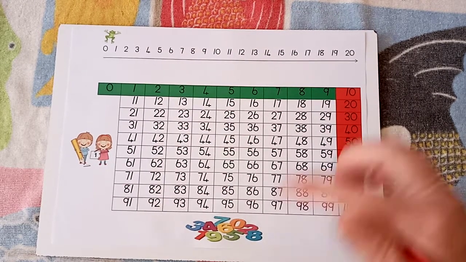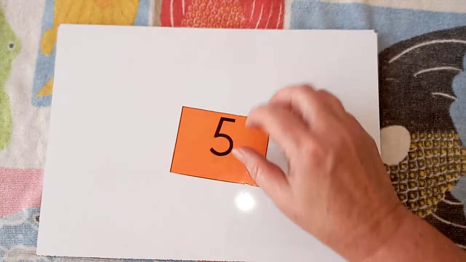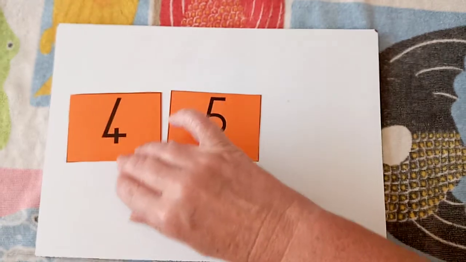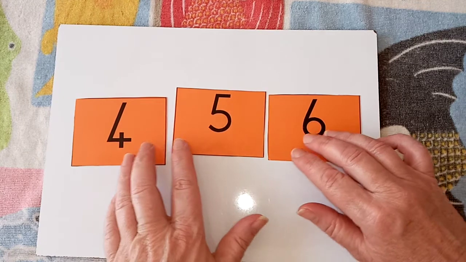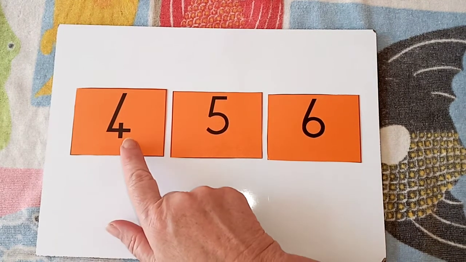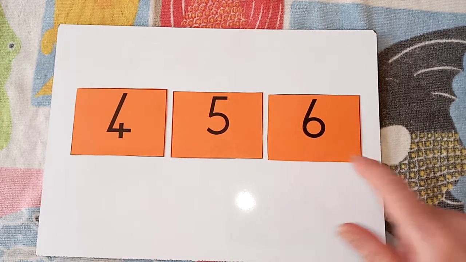So that's our counting. And now we're going to just quickly have a look at the order of numbers. So if I put, you can say the numbers as I put them down. I'll put those numbers on my board. Right. Number 4, 5, 6.